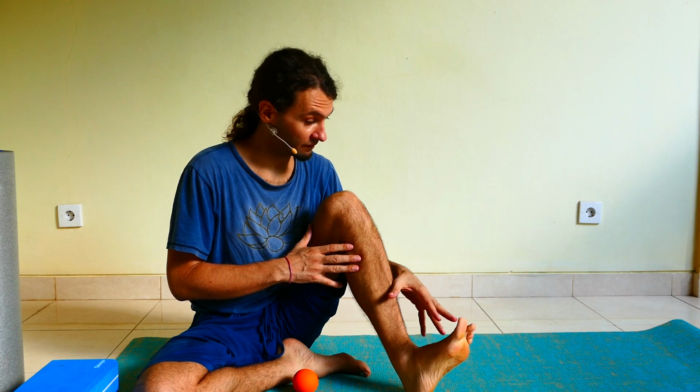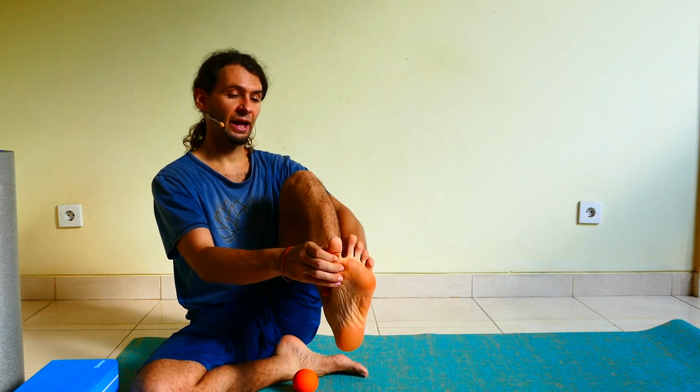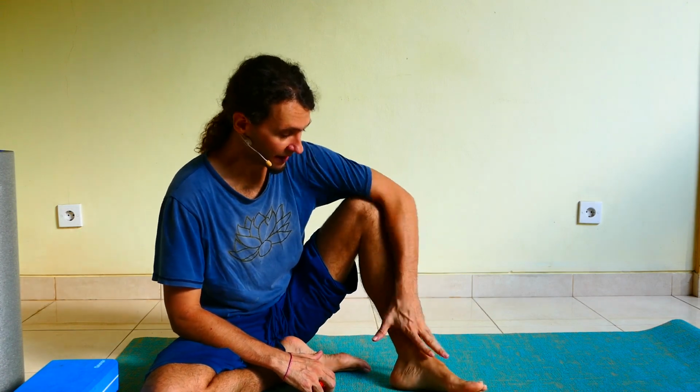Then we also have the flexors of my toes, the flexor hallucis longus, the flexor digitorum longus. Hallucis is obviously the big toe, and then we have the digits, the four other toes, which is the flexor digitorum longus. And we have the tibialis posterior muscle.